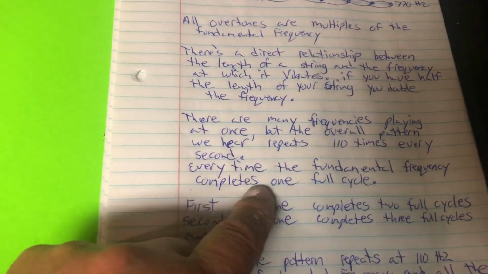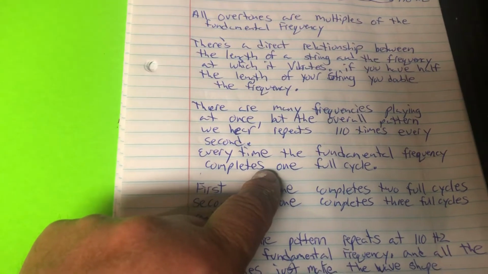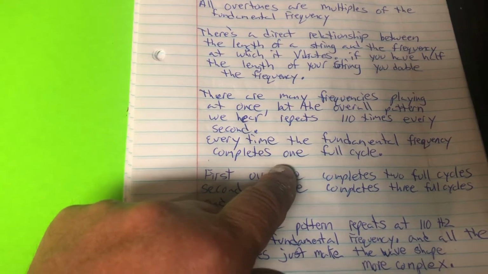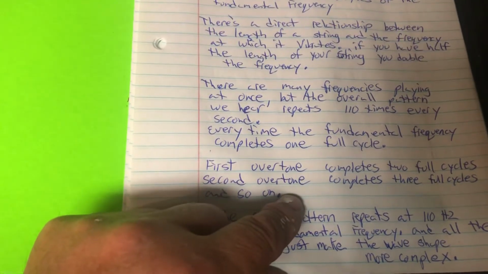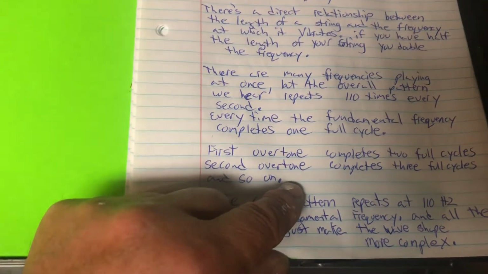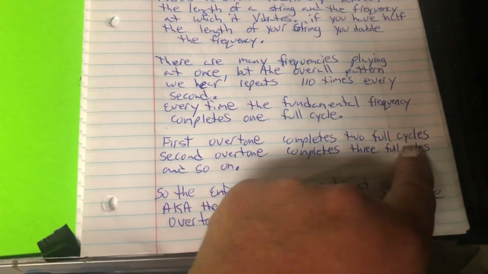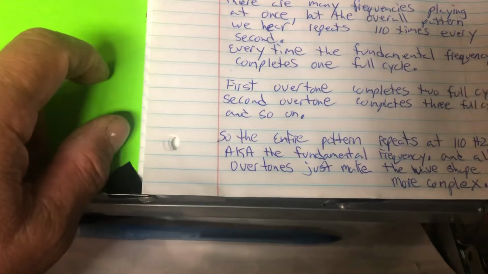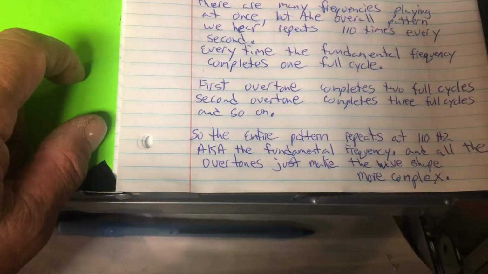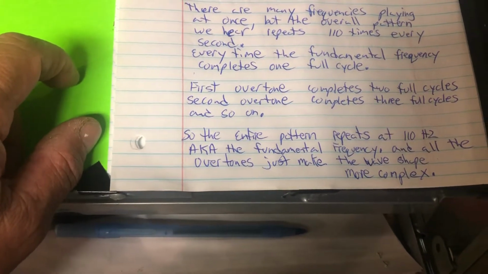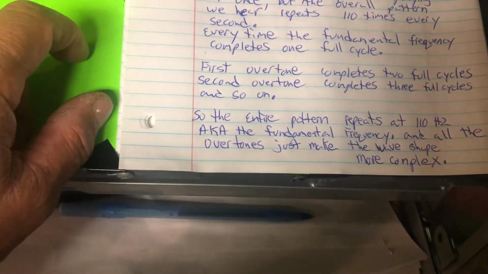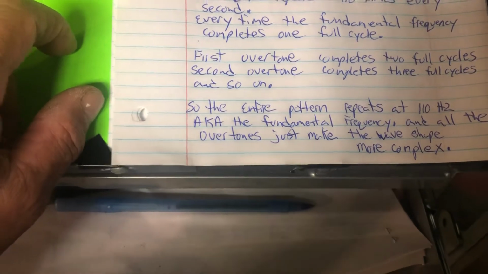There are many frequencies playing at once, but the overall pattern we hear repeats 110 times every second. Every time the fundamental frequency completes one full cycle, the first overtone completes 2 full cycles, the second overtone completes 3 full cycles, and so on. So the entire pattern repeats at 110 hertz, the fundamental frequency, and all the overtones just make the wave shape more complex.